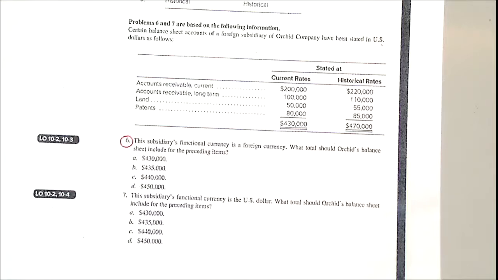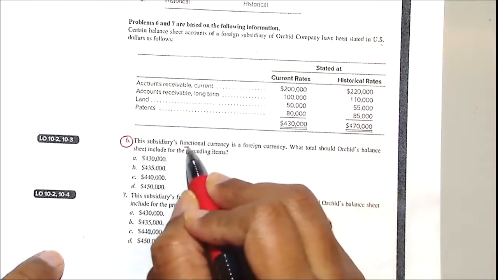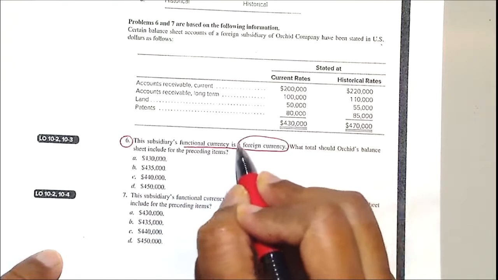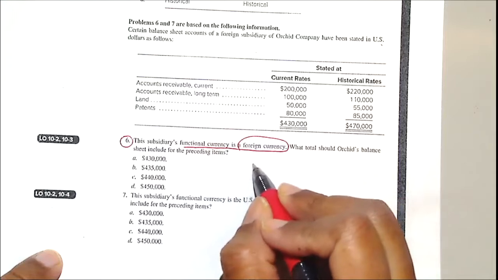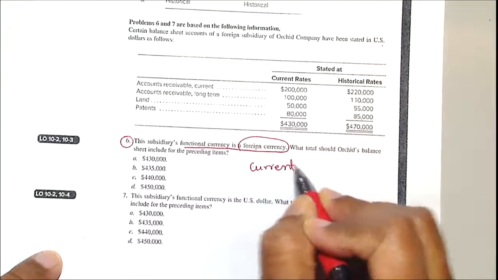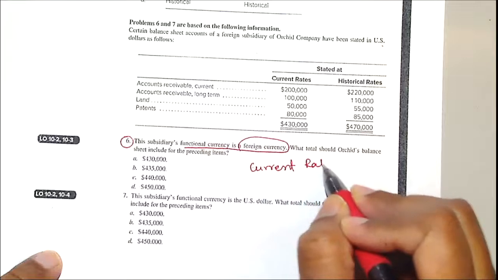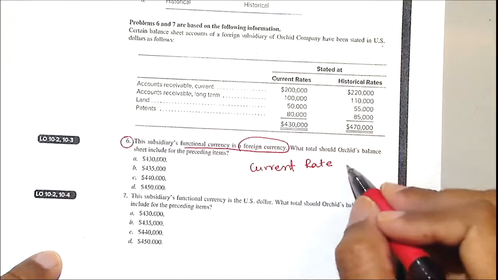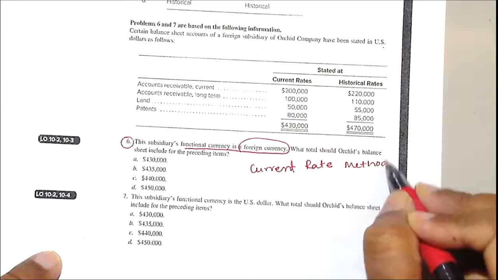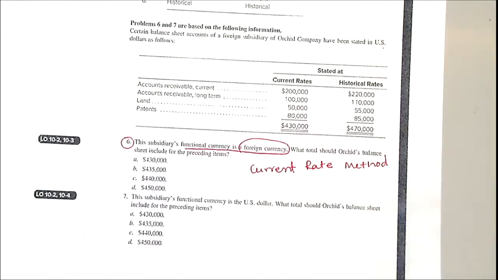We'll be using the current rate. So here, functional currency is a foreign currency. Very good. So you're going to use the current rate. That's the first item you need to figure out: current rate method. Now look at the current rate column of your cheat sheet, and then find out the items that the problem is asking.